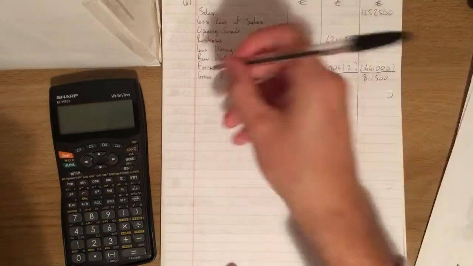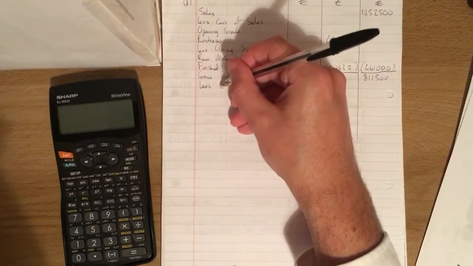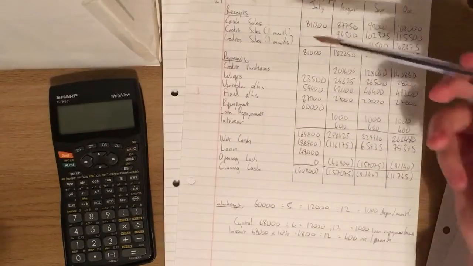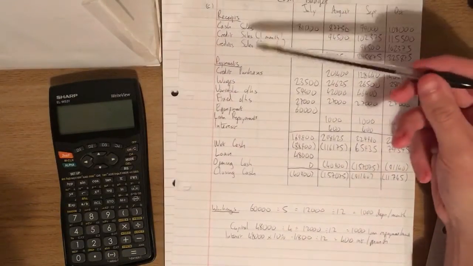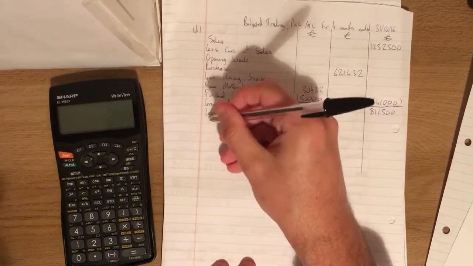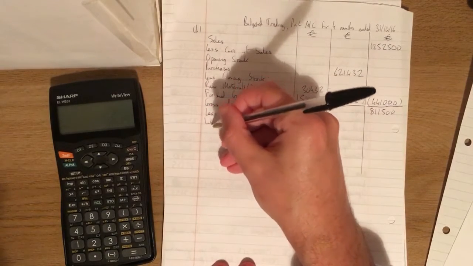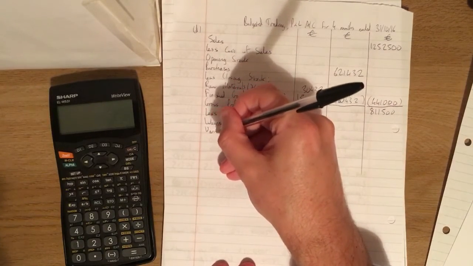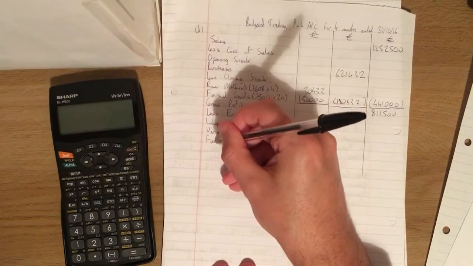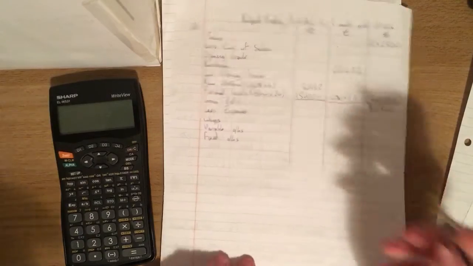Let's just take away expenses then. These you generally take from the cash budget. So purchases have already been done. So wages, variable overheads, fixed overheads.